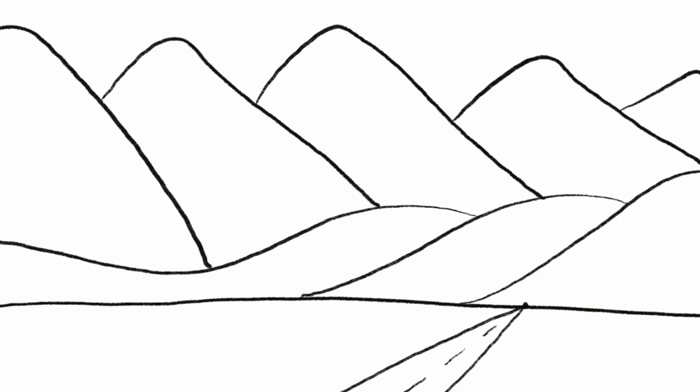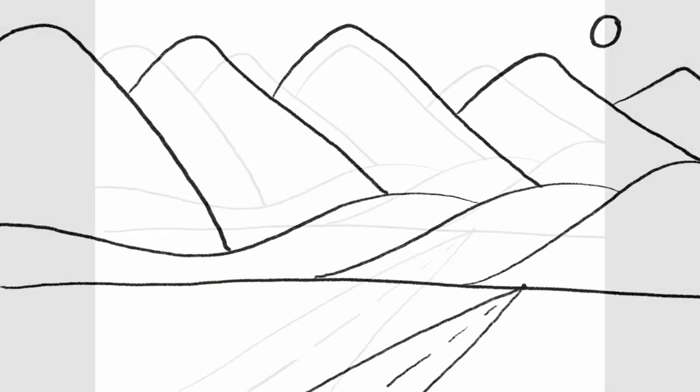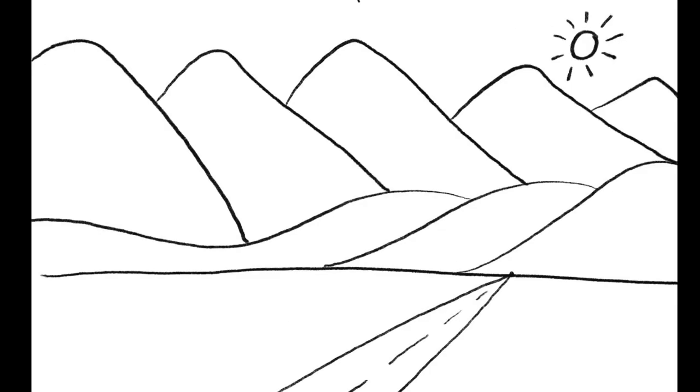Now let's try and draw a sun. Draw a circle in the top right-hand corner between two mountains. Then let's draw some straight lines around it, making it look as though the sun is shining on our landscape. Great, let's review our landscape.